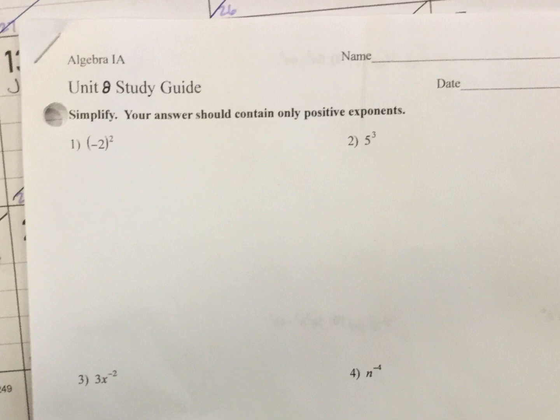The first one is -2 squared. You type that in your calculator just how it is, and we get a 4. 5 to the third. It is not 5 times 3. It is 5 to the third power. You type that in your calculator, you get 125.